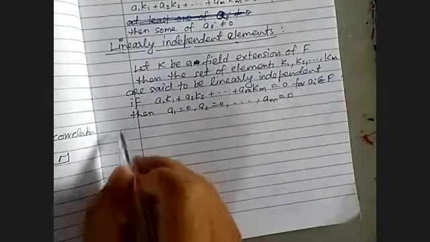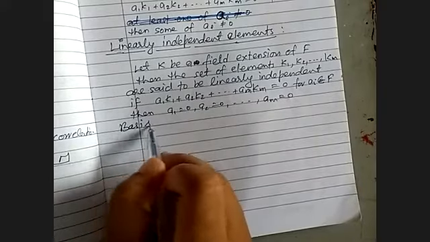Now, a word called basis comes up. What is a basis?